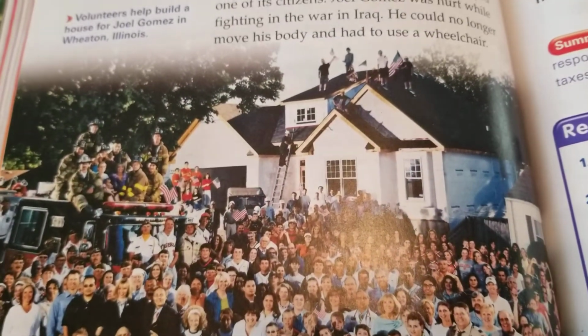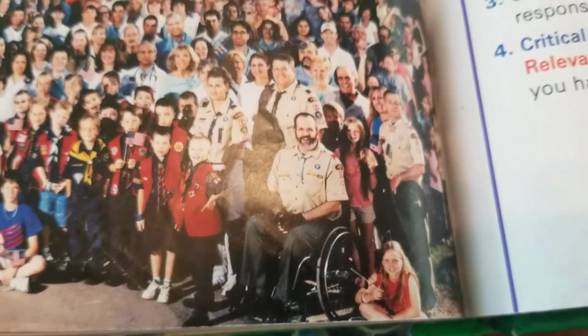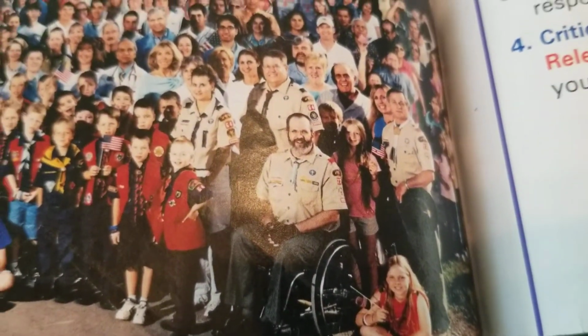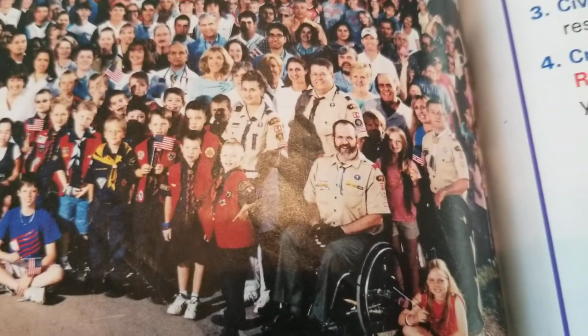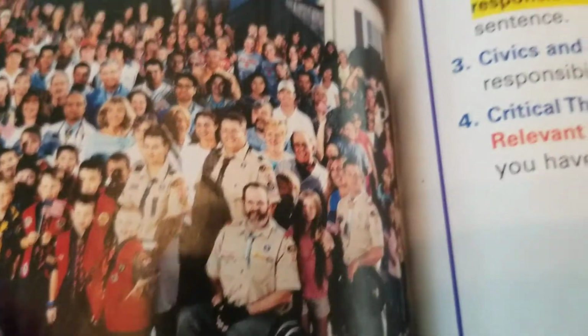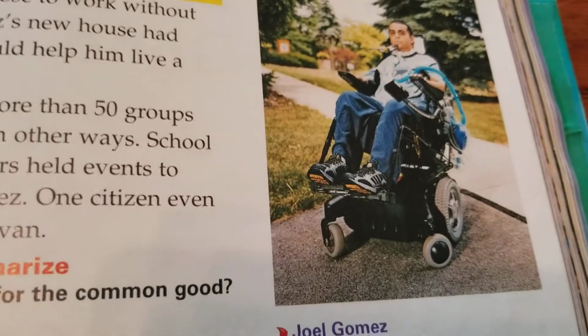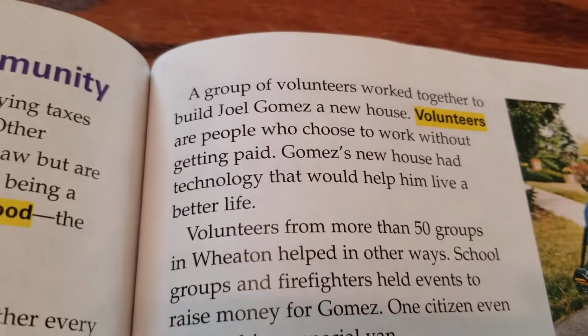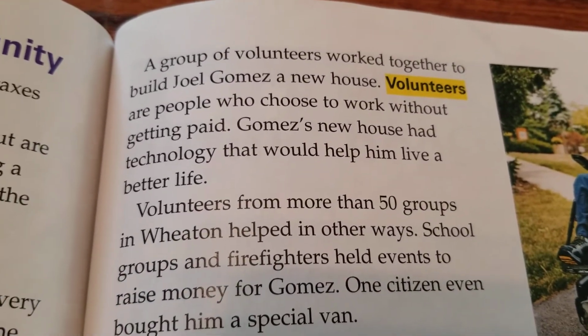Look at that crowd of people. And way down in front, I believe that you may see there. Well, I'm not sure. It could be him. No, it probably isn't actually. I'm seeing him up here. There he is. He uses a wheelchair. That is Joel Gomez. A group of volunteers worked together to build Joel Gomez a new house.